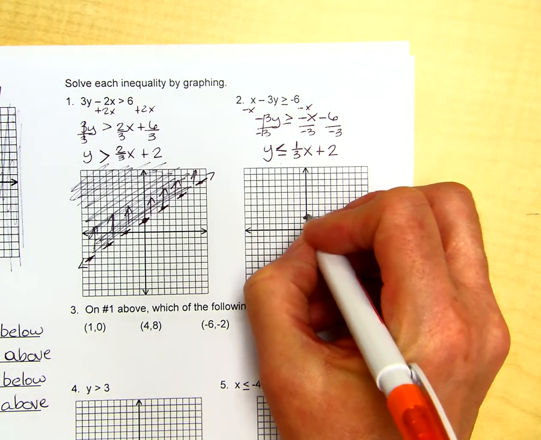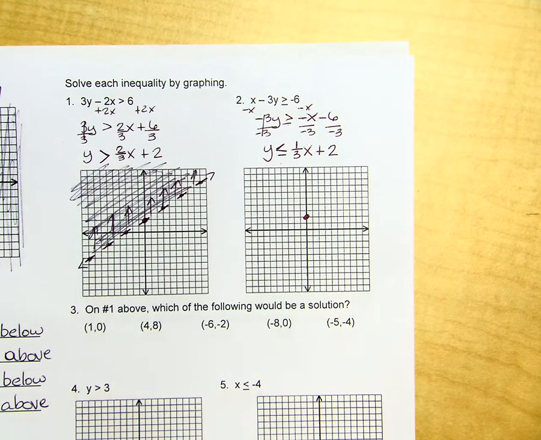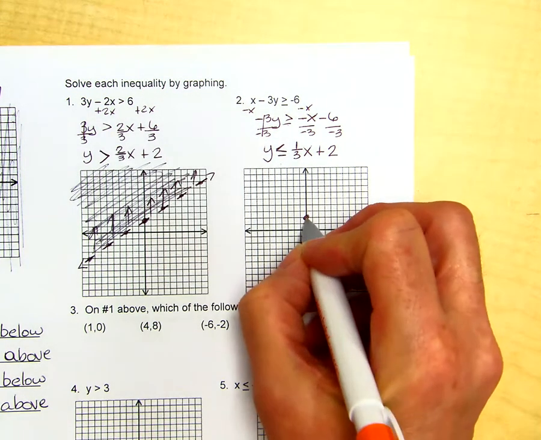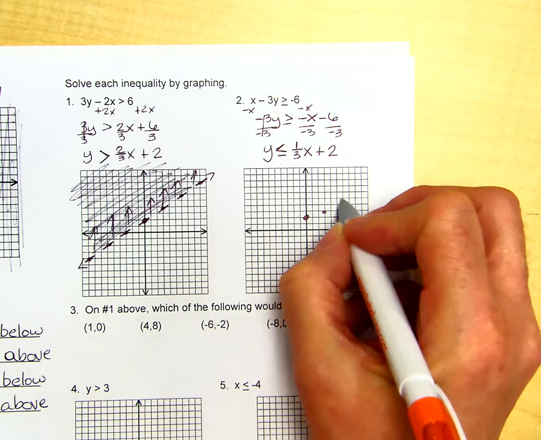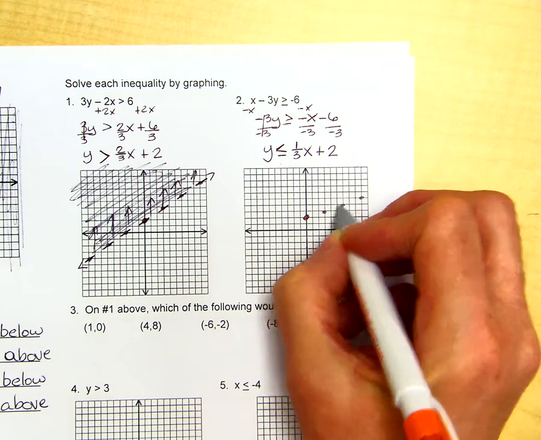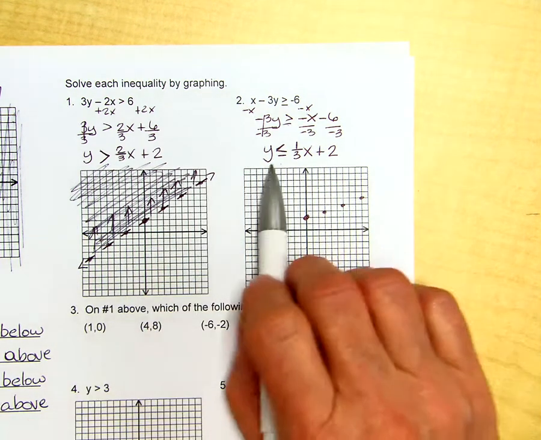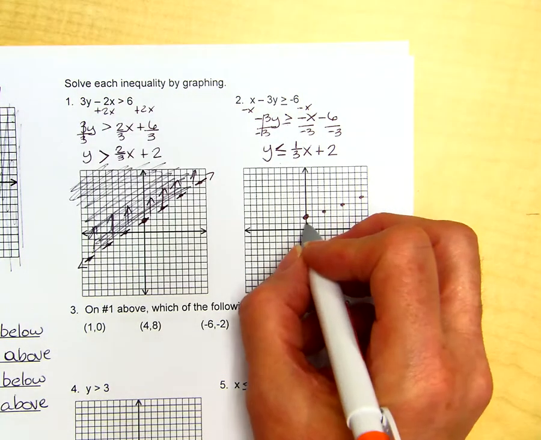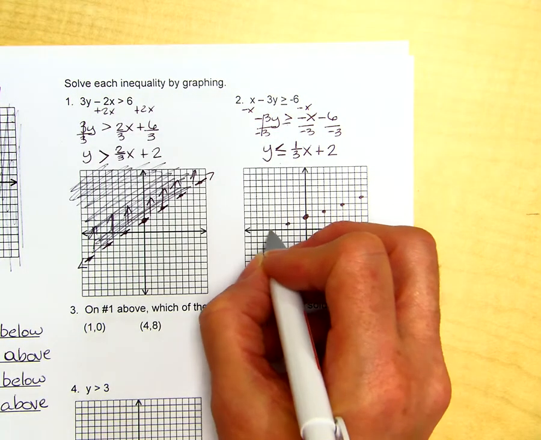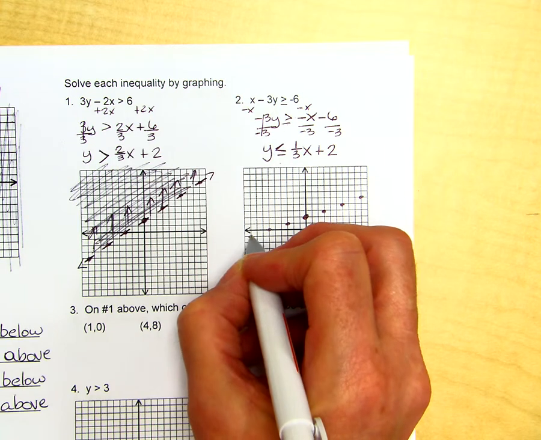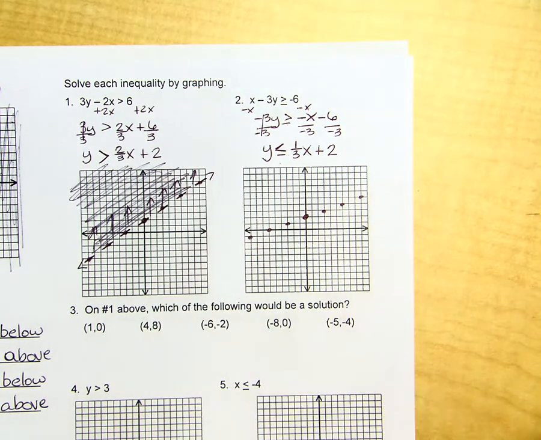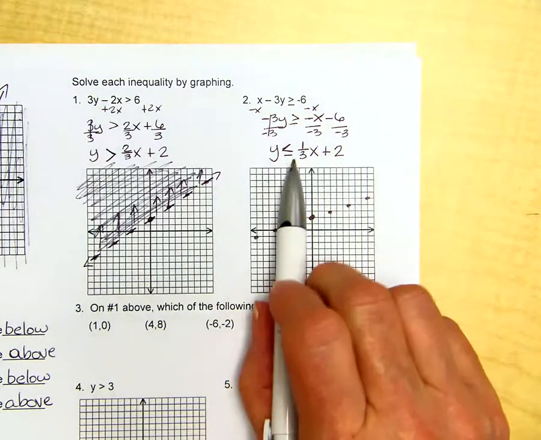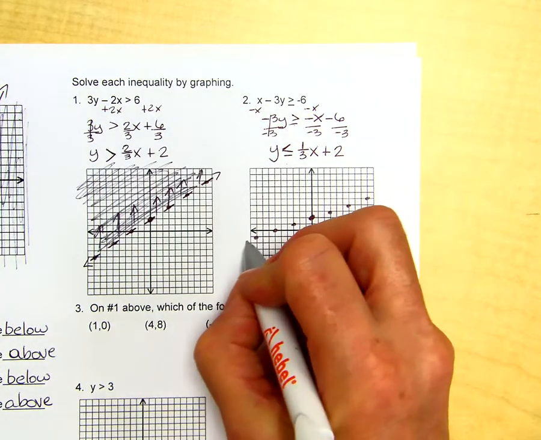We have the same y-intercept as the other line, but our slope is different. It's a much flatter slope. So if you were comparing this line and this line, you see that the slope of the second line is smaller, so the slope has decreased. So the overall effect is that this line is flatter. Now because of the equal sign, we're going to have a solid line.